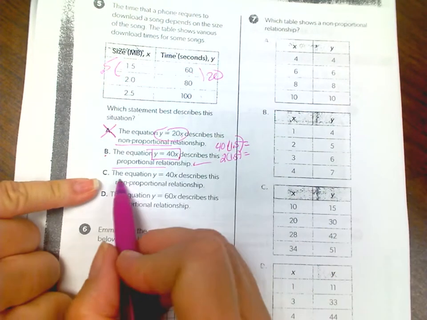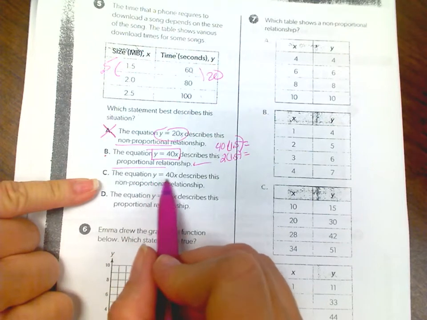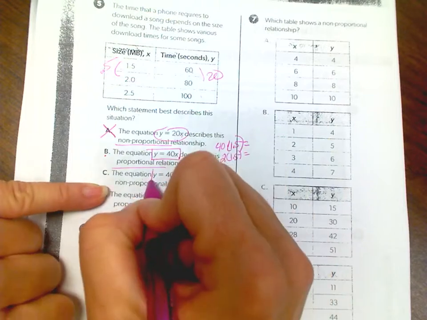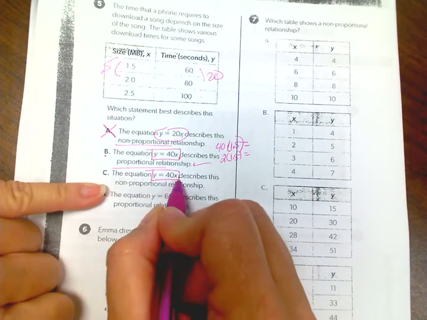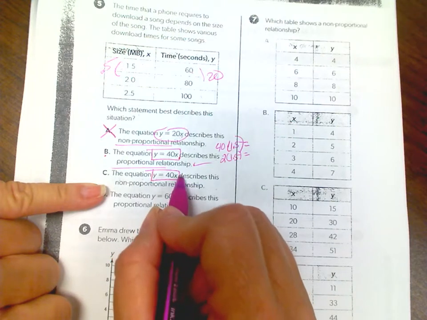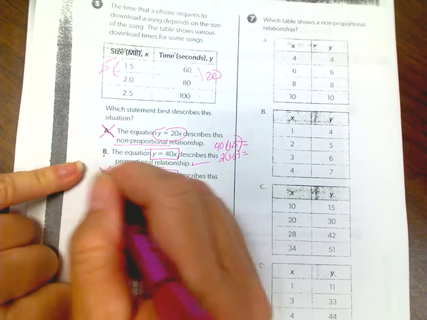C, the equation y equals 40x describes this non-proportional relationship. The equation by itself tells you it is proportional. There is nothing added to it. So it cannot be C.